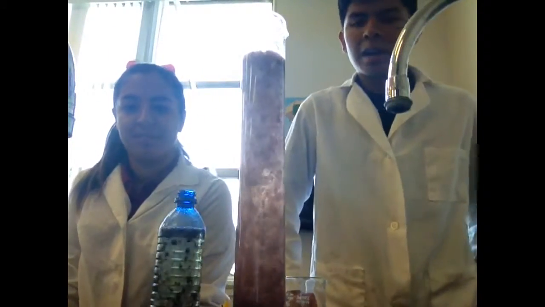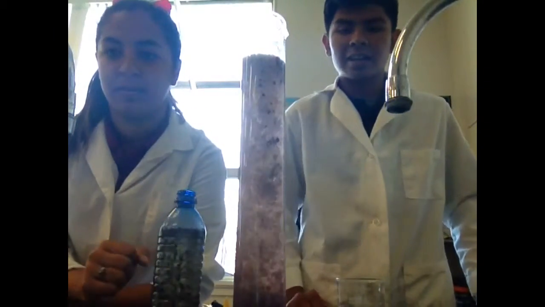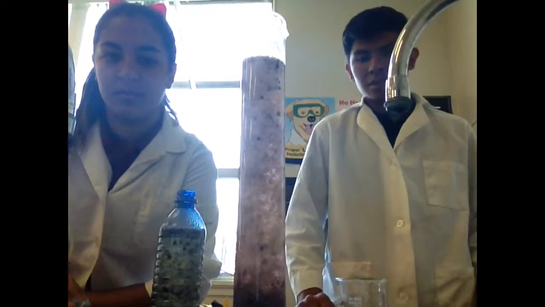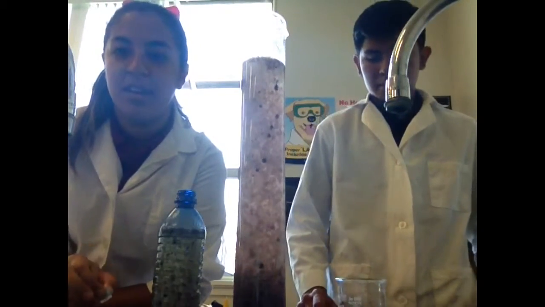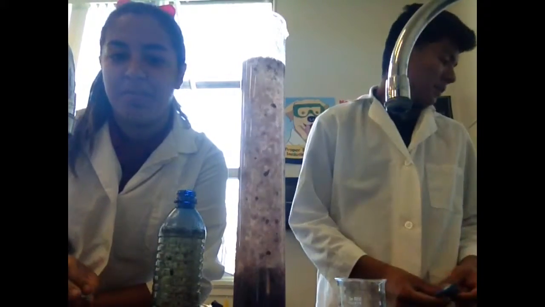Now we'll explain what happened in this experiment. The oil didn't mix with the water because it's lighter, and when the food coloring dropped down, it went to the bottom because it's mostly composed of water. When we cut the Alka-Seltzer, the surface area was greater. Because of the greater surface area, it made the reaction happen faster.